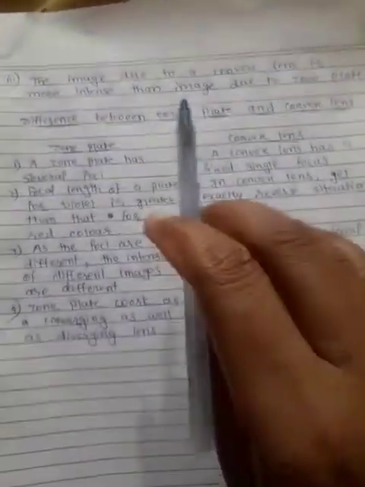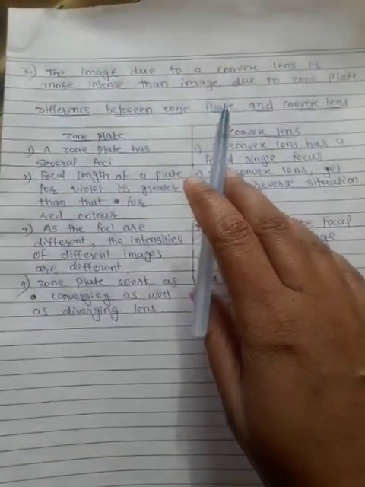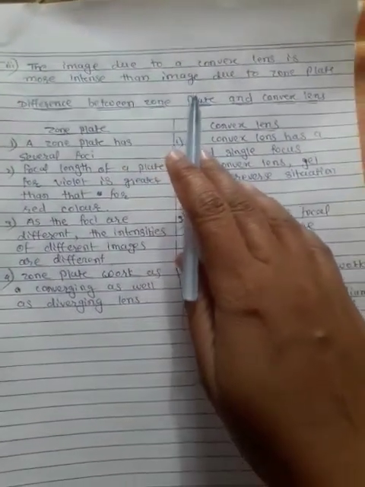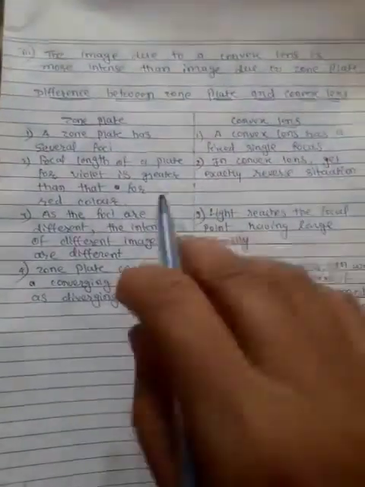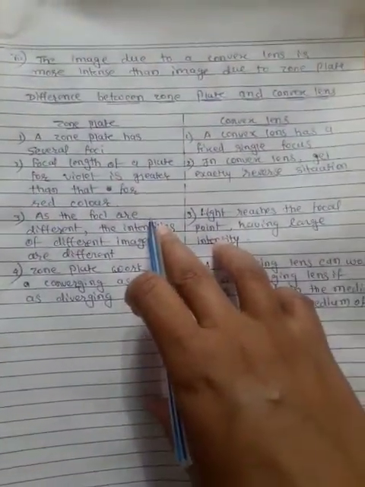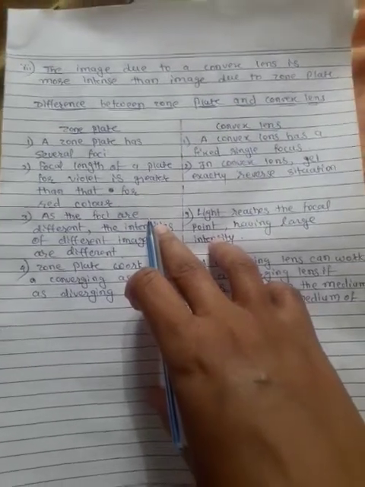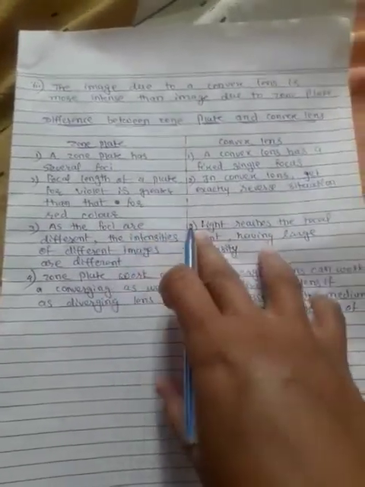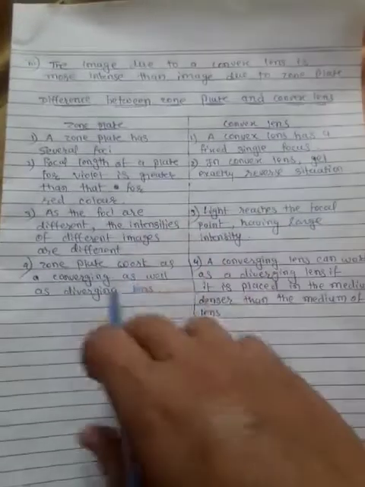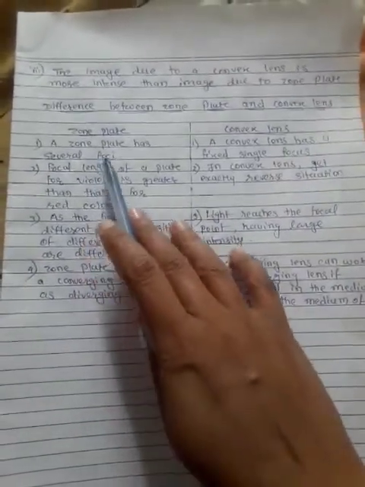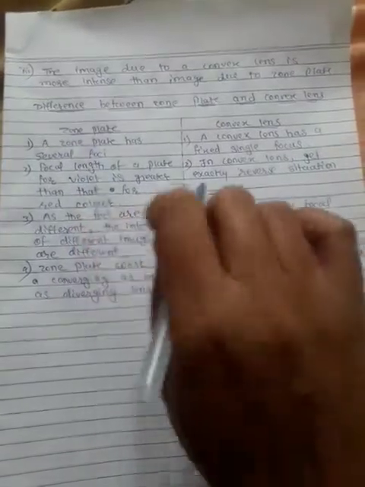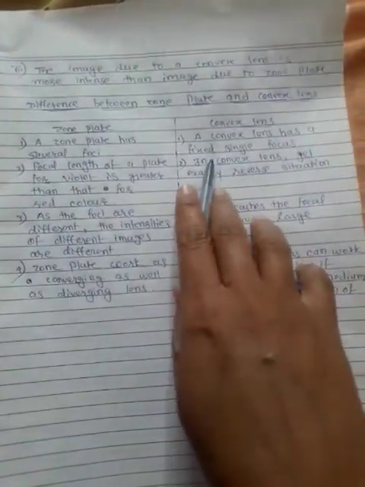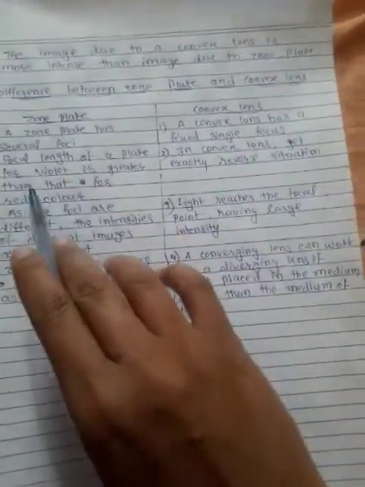The third point is that the image due to the convex lens is more intense than the image due to the zone plate. Now the differences between the zone plate and the convex lens. The first point is that the zone plate has several foci, but the convex lens has a single fixed focus.